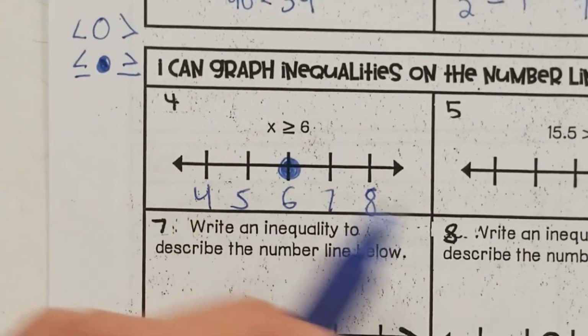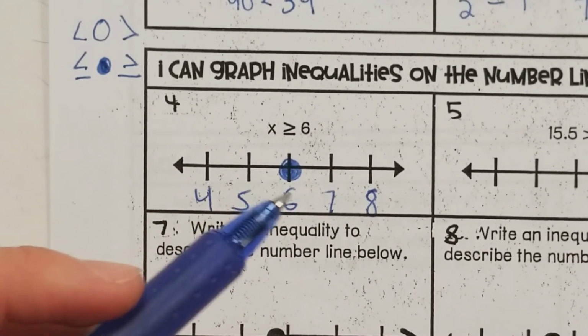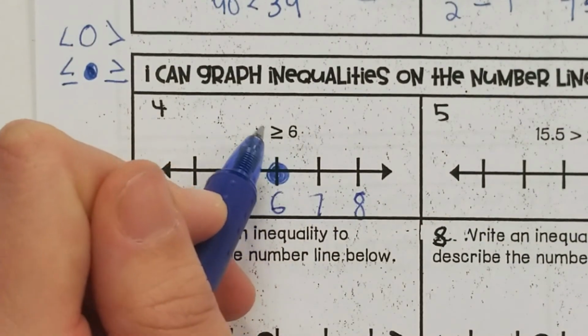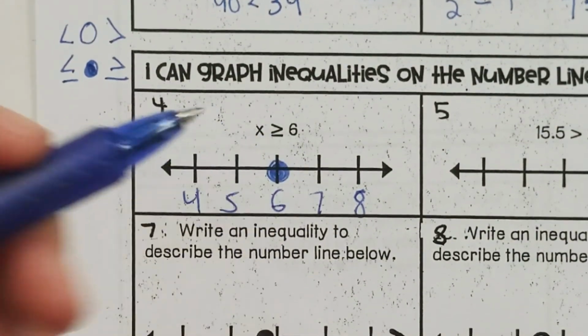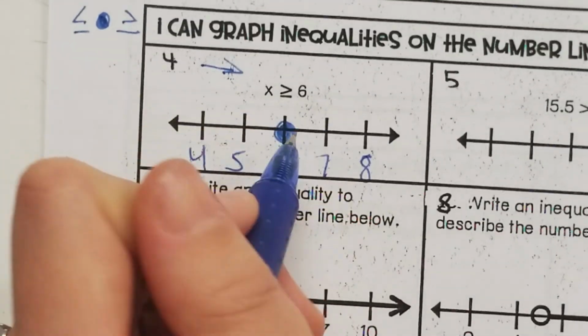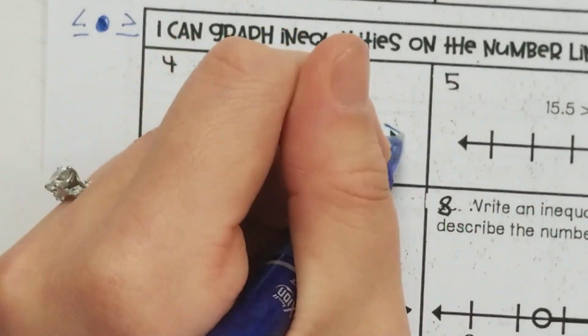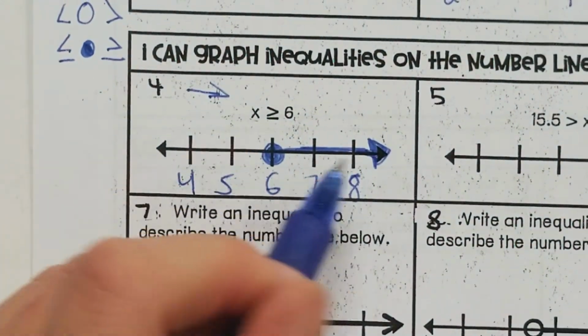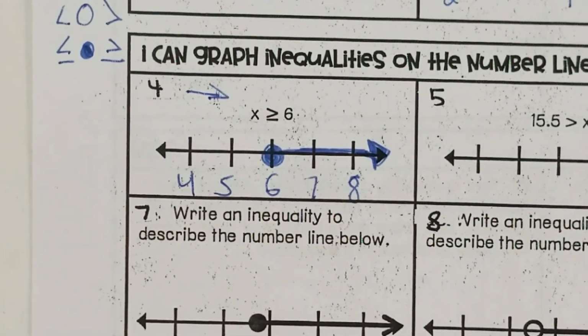And so there's two ways you can figure out which way your arrow is going. The first one is pretty easy. You can just look at the inequality. As you can see, it's a greater than sign, and it kind of looks like an arrow pointing this way. That's how we know that we can just draw our arrow this way, because we know that it's greater than or equal to 6.